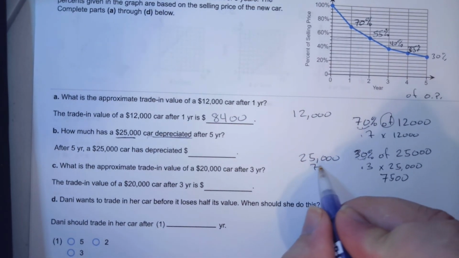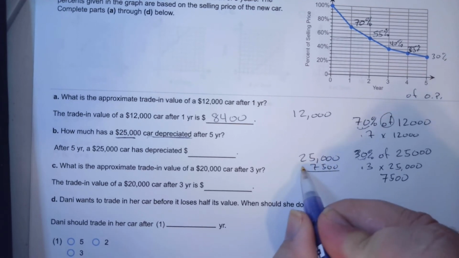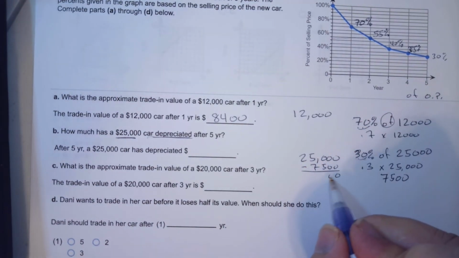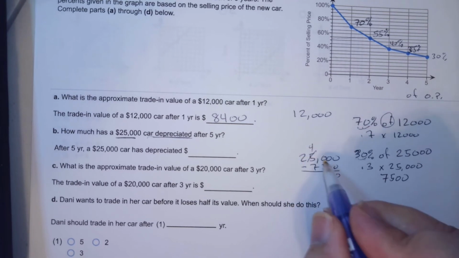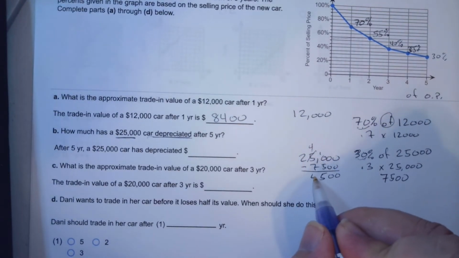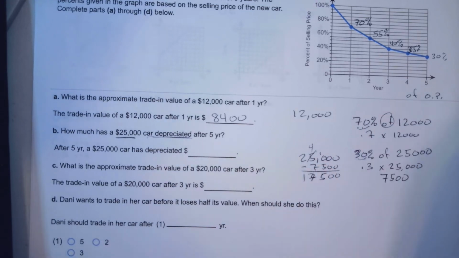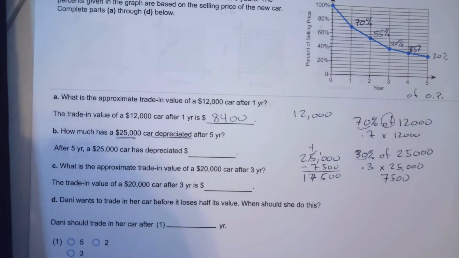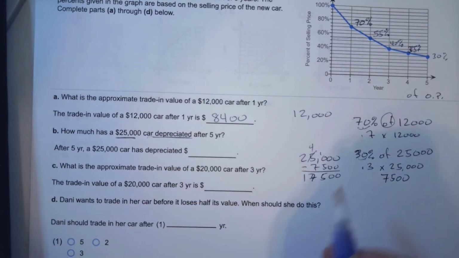It's now worth 7,500. So it lost $17,500. So that's what it depreciated.